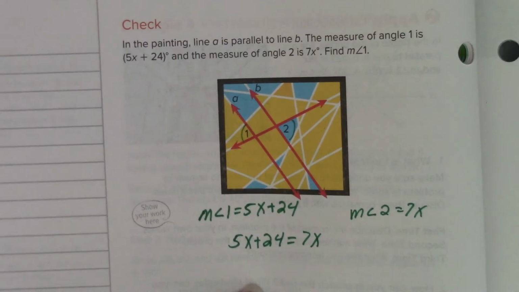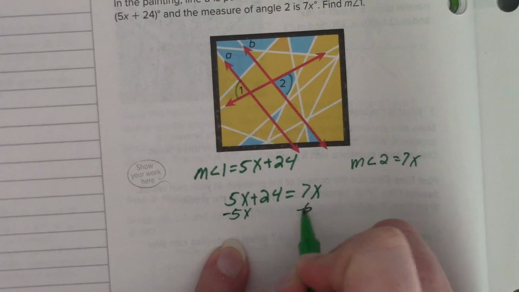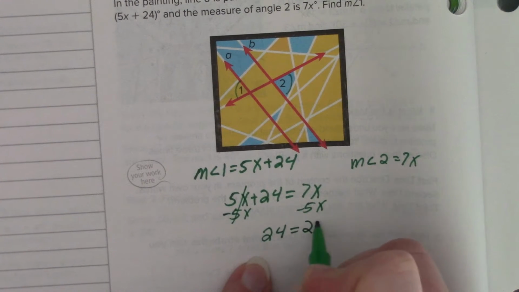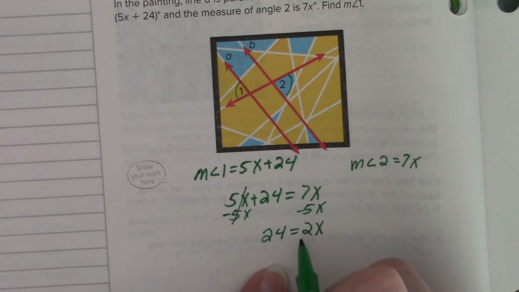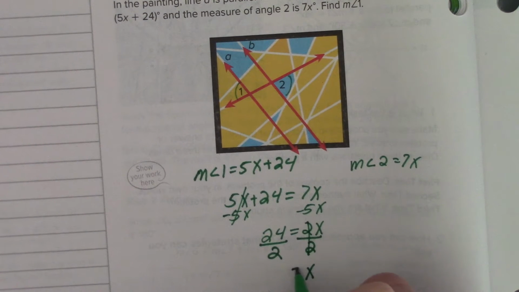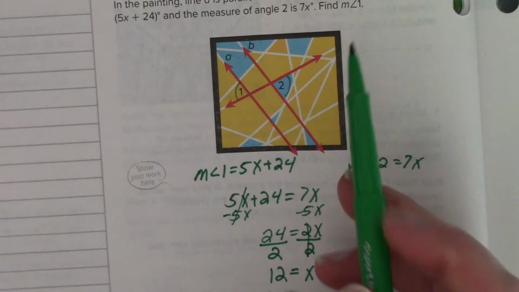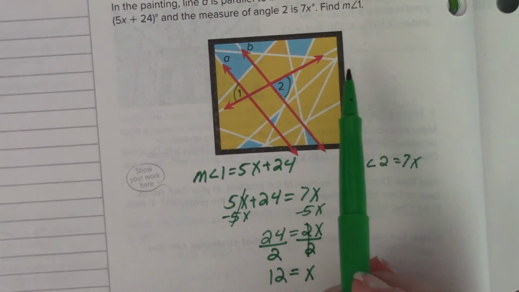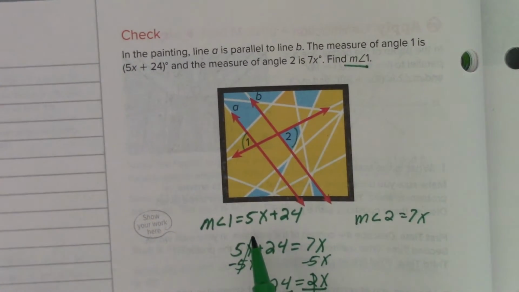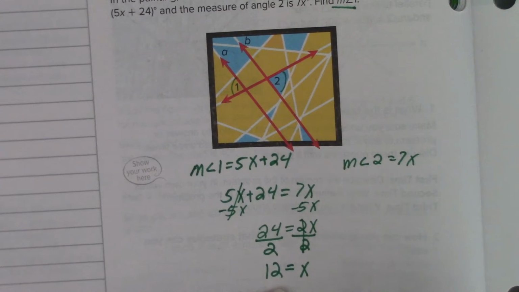All right, I'm going to now solve for x. So I'll subtract 5x from both sides. I'm left with 24 equals 2x. Divide both sides by 2. X equals 12. All right, so I found what x equals, but it's asking me to find the measure of angle 1. So I know angle 1 is equal to 5x plus 24, so I'm just going to plug in 12 for x.